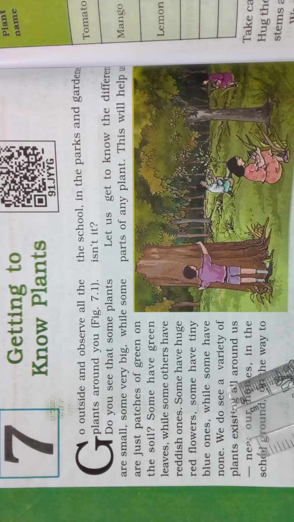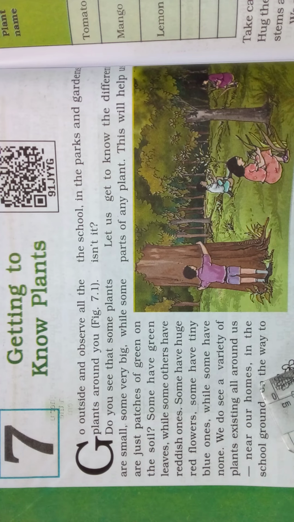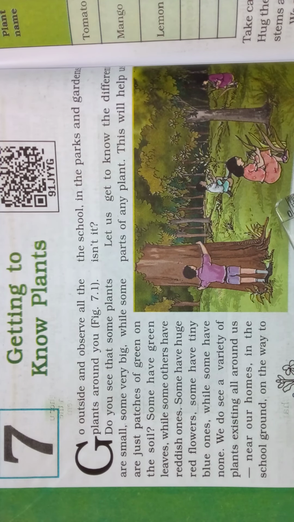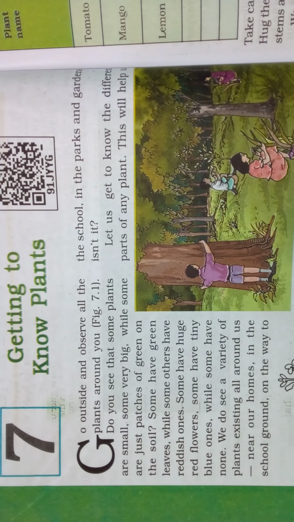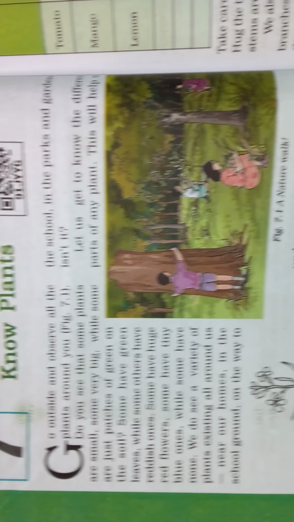We do see a variety of plants existing all around us, near our house, in the school ground, in the park, on the way to our home. We may see so many types of plants, with a big flower, small leaves, green leaves, orange leaves. Like that we may see so many types of plants around us.